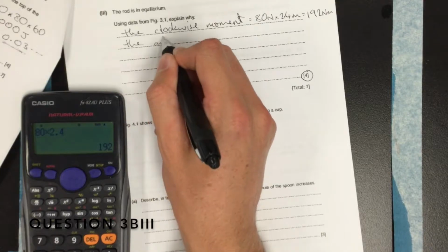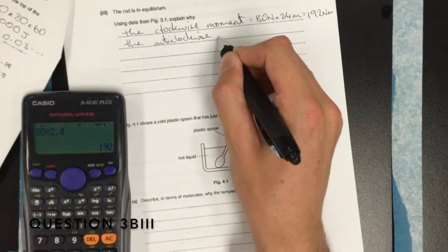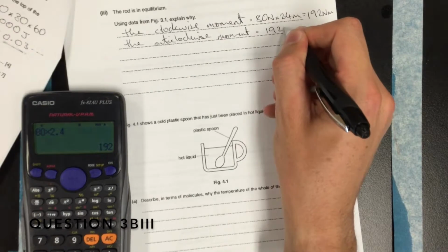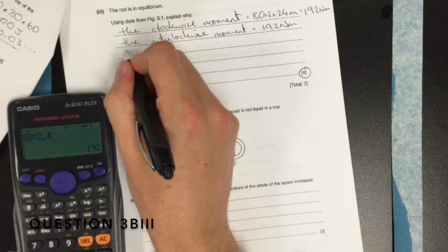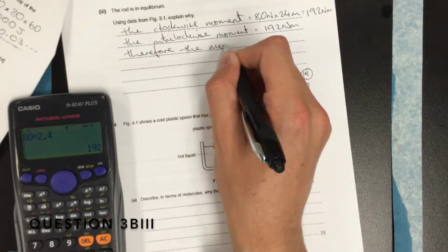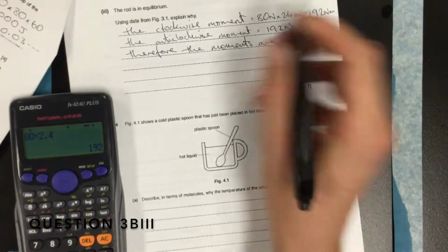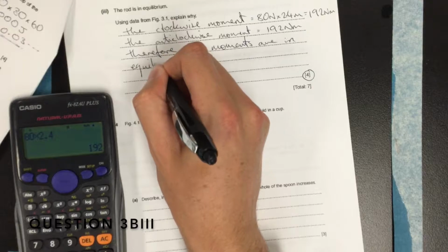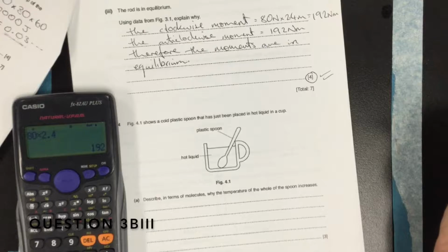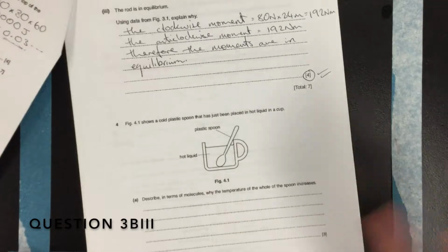The anti-clockwise moment is also 192 Newton meters. Therefore, the moments are in equilibrium. That's 2 of my marks. Okay, because I've only said 2 things. I've only said clockwise and anti-clockwise. Okay, I still need to get 2 more marks.